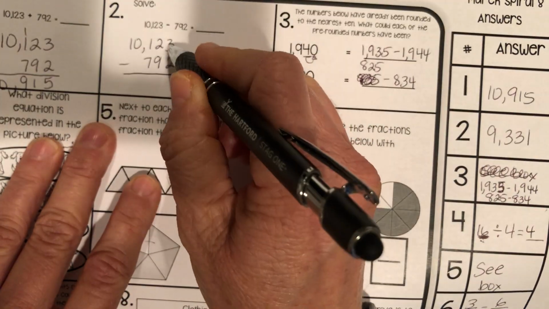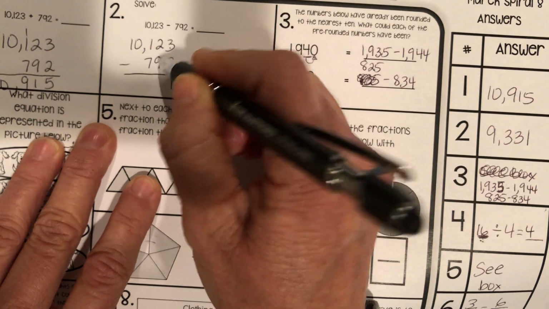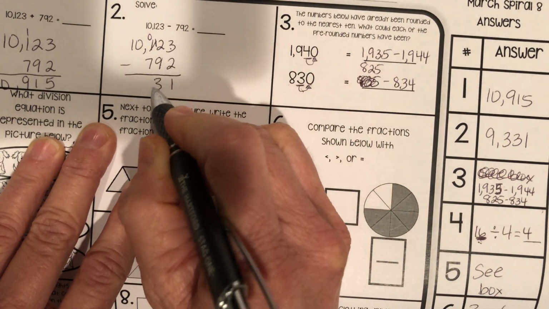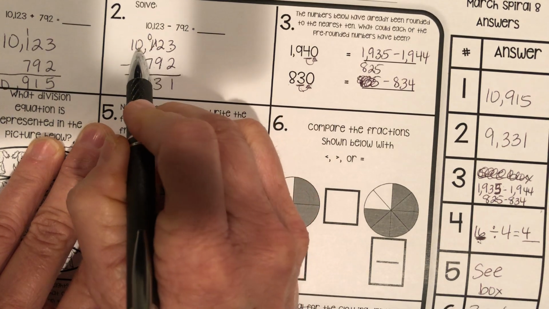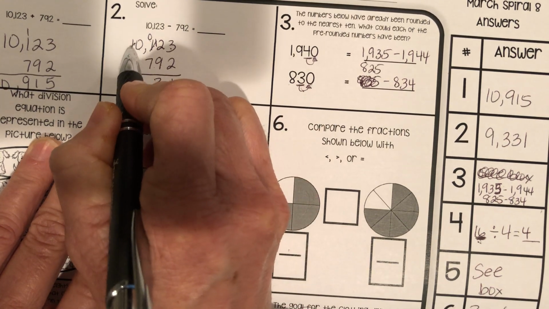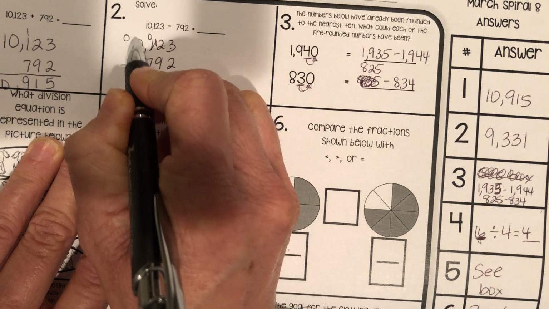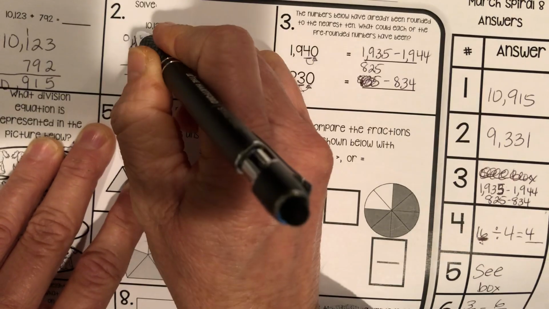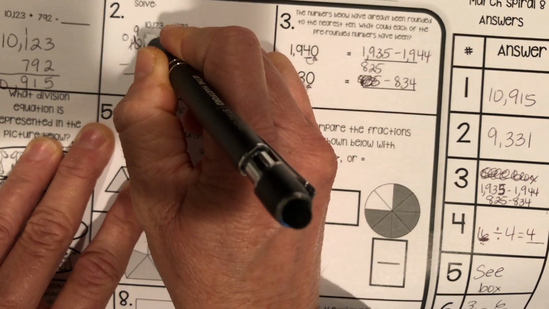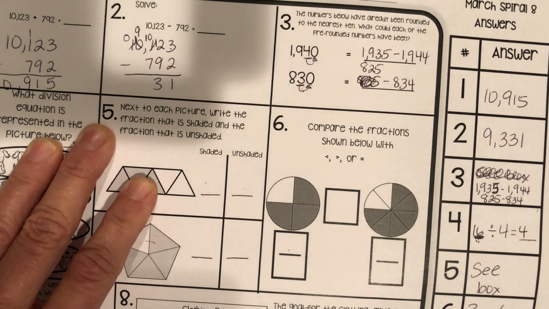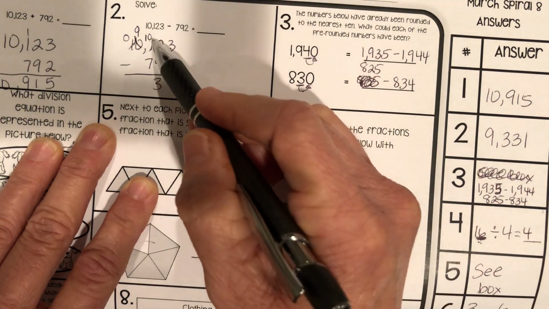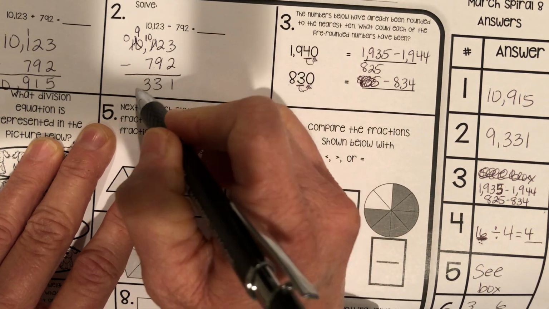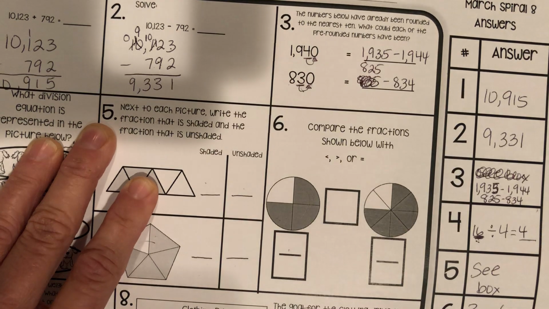Okay, 3 minus 2 we can do. 1 minus 2 we cannot. 12 minus 9 is 3. 0 minus 7 we can't do. Nobody's home. We're going to take 1 away. That leaves us 0. Gives us 10. And we're going to take one of those away, which leaves us 9. And we stick a 1 in front of that and make that a 10. Okay? So 10 minus 7 is 3. And we're left with our 9 right there.